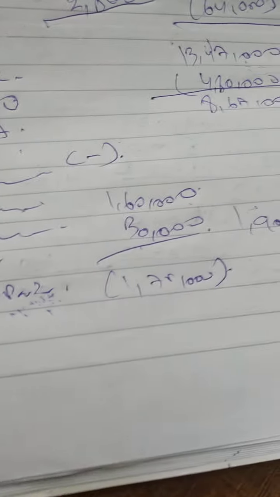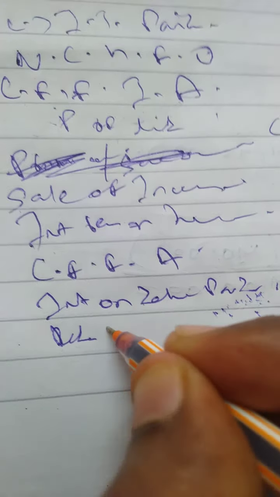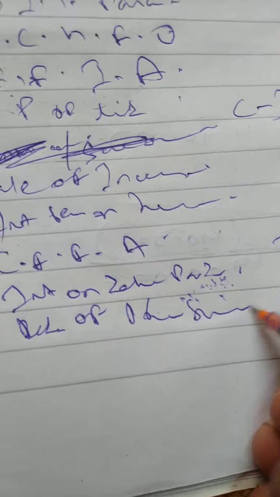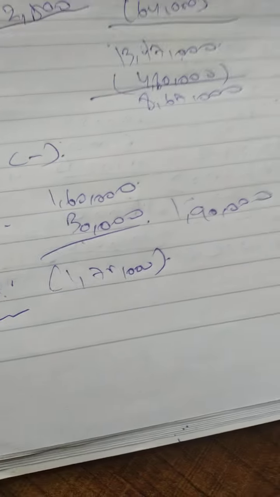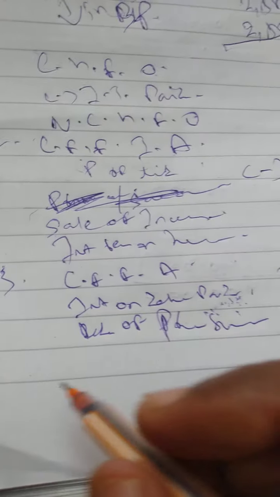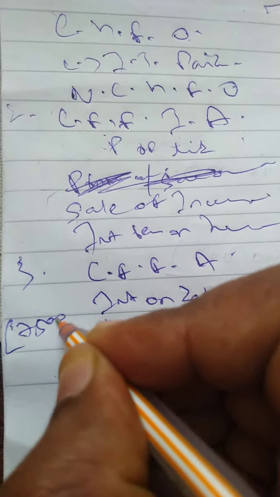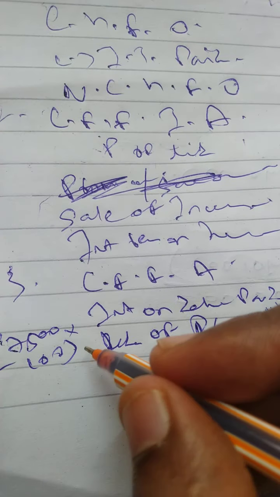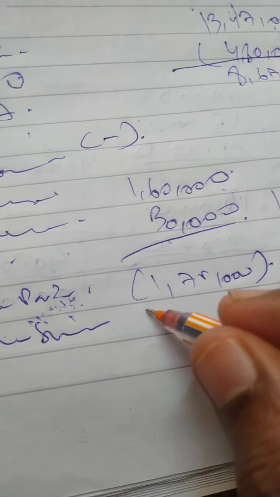Interest on debentures paid is already written. Then redemption of preference shares. How much? How to calculate? 7,500 into 100, how much? 7,50,000.